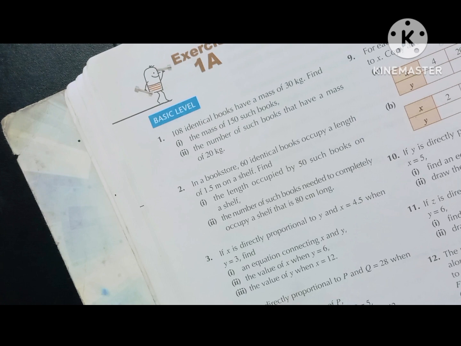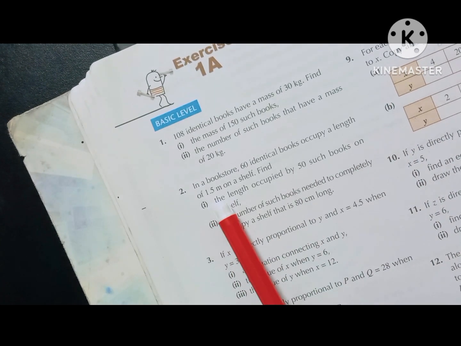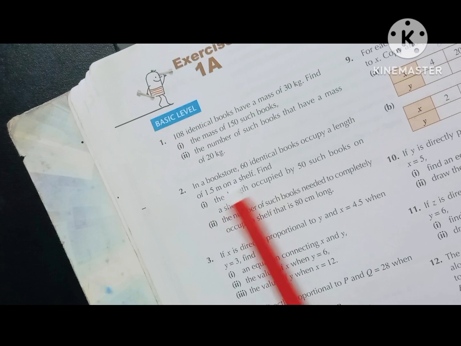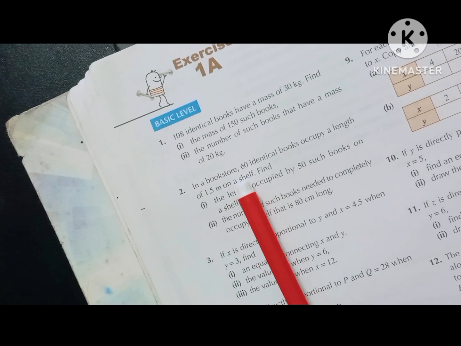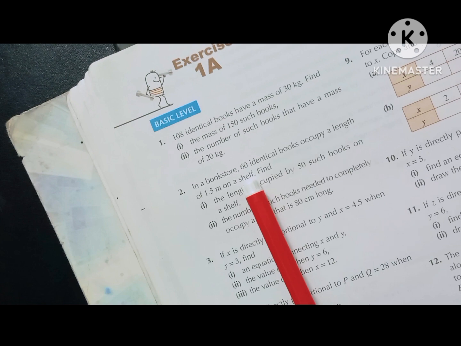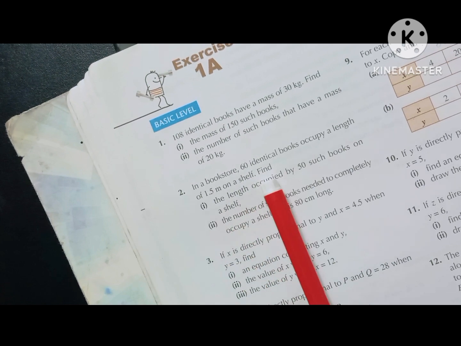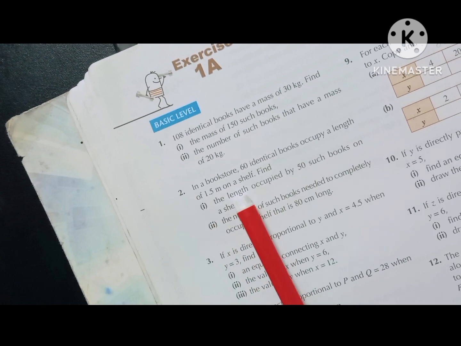In this question they are saying: in a bookstore, 60 identical books occupy a length of 1.5 meter on a shelf. There is a bookstore. In a bookstore we have identical books, the number of books is 60, and the length of the shelf they occupy is 1.5 meter.